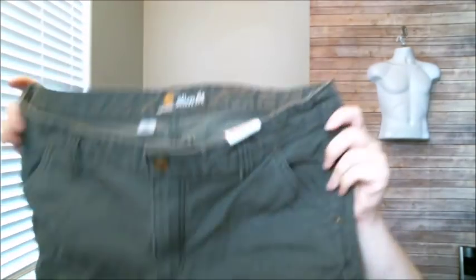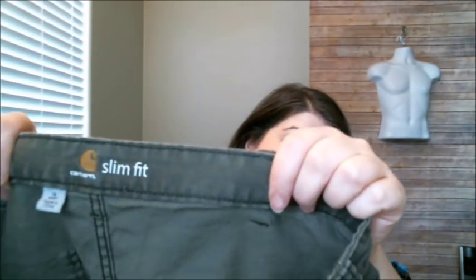I do pick up Carhartts when they're in good condition, and I'm finding that women's Carhartts sell almost as well as men's Carhartts. These are a slim fit carpenter jean, and I sold them for $18.